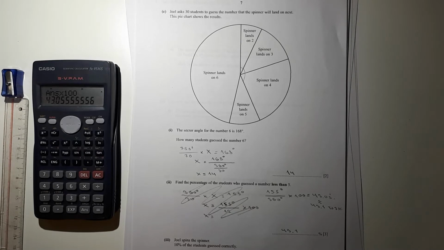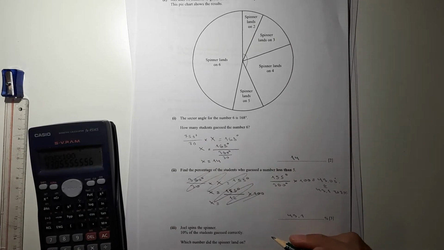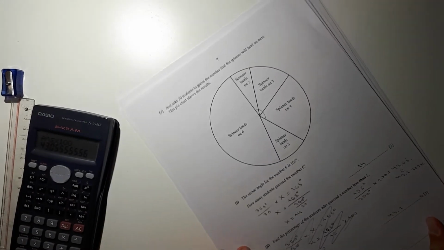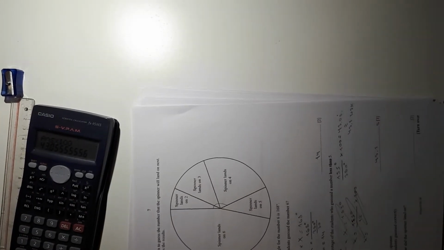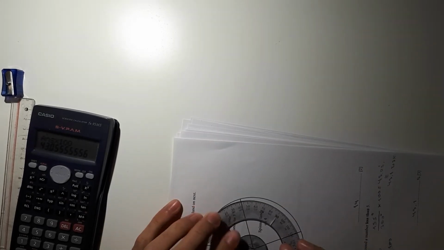3. Joel spins the spinner. 10% of the students guess correctly. Which number did the spinner land on? So 10% of 360 would be 36, so we have to check for the angle that measures 36 degrees. So let's see, I think this is one.